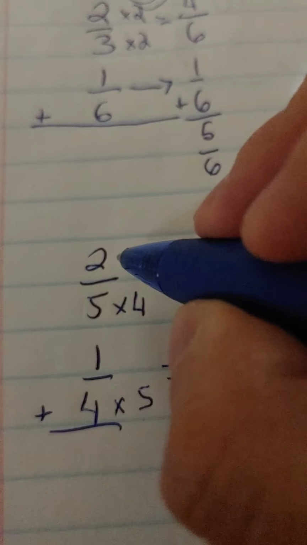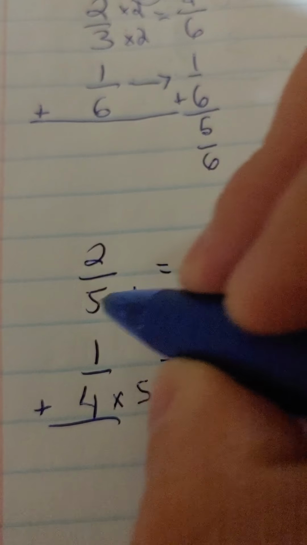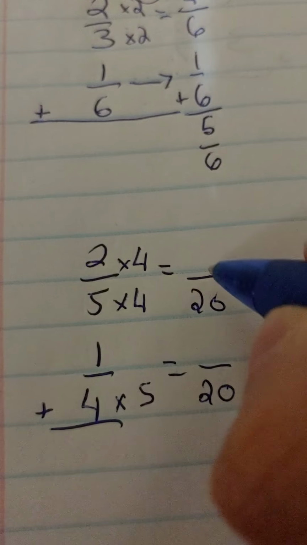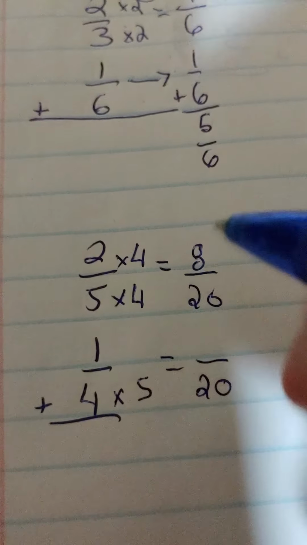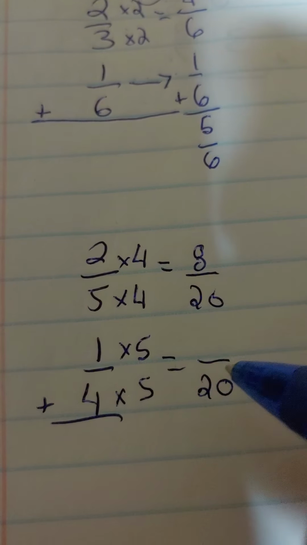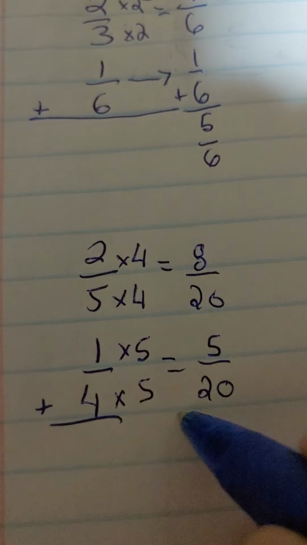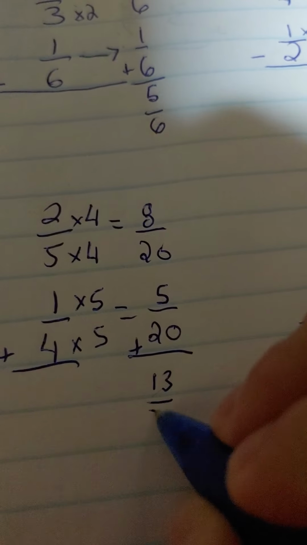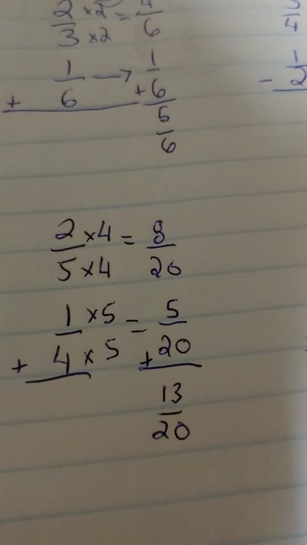Now, as with the previous problems, I have to change my numerators as well. So since I multiplied this by 4, I also have to multiply this by 4. It's going to give me 8. Since I multiplied this 4 by 5, I got to multiply this 1 by 5, and that's going to give me 5. And then I'm just going to add those like normal problems. So 8 plus 5, that's going to give me 13 over 20, and that is my answer.